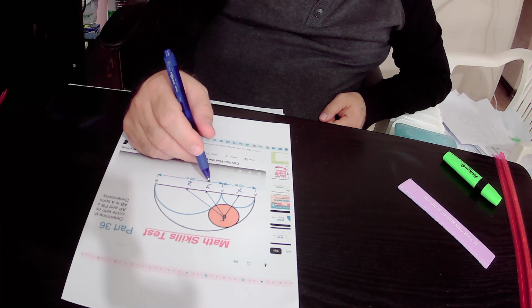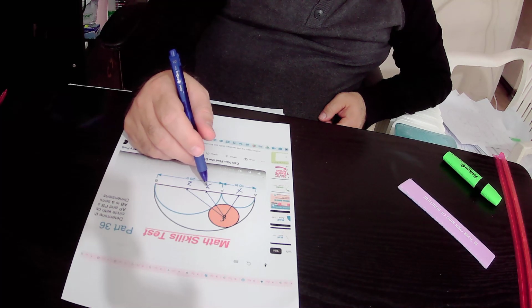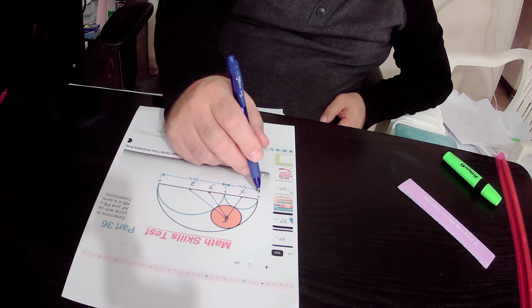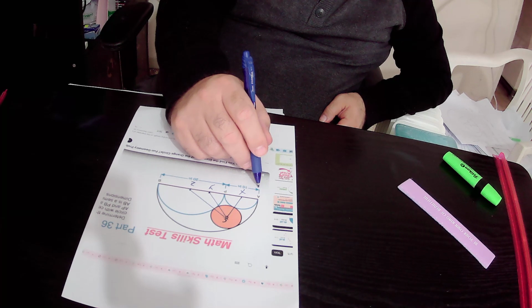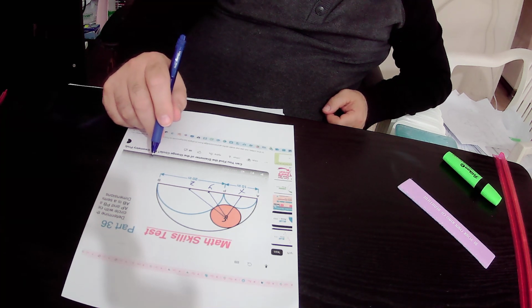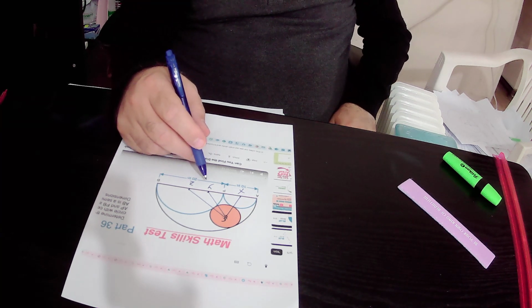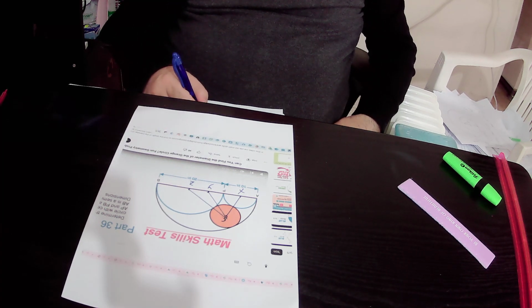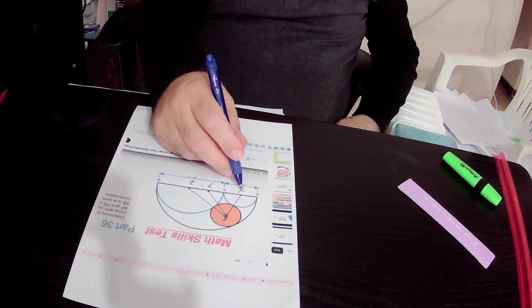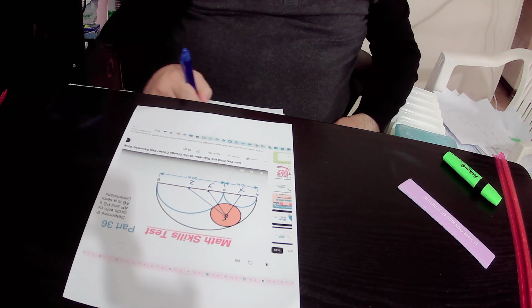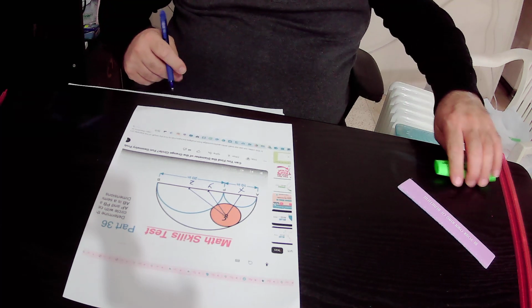The smallest semicircle and the biggest semicircle are touching each other internally at point A. Therefore, the distance between their centers will be equal to the difference between the lengths of their radii: 15 minus 5 is 10, so we found out that XY equals 10 units.